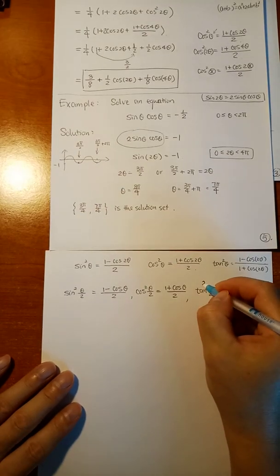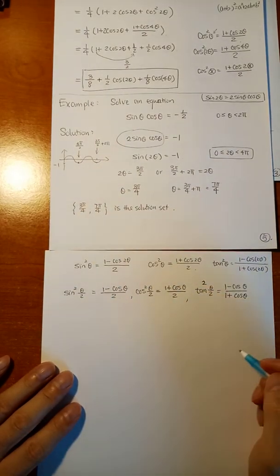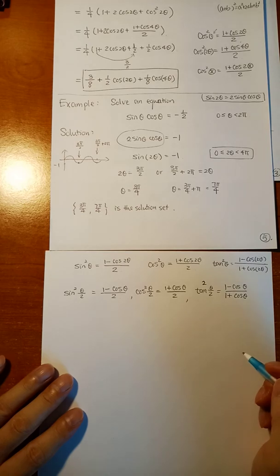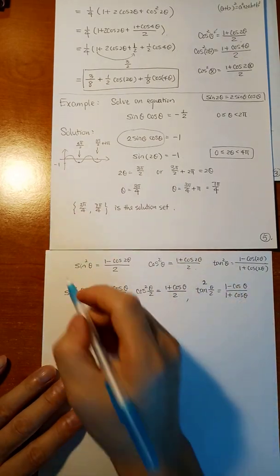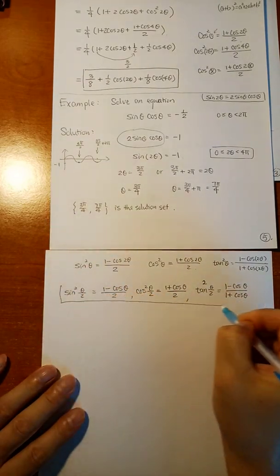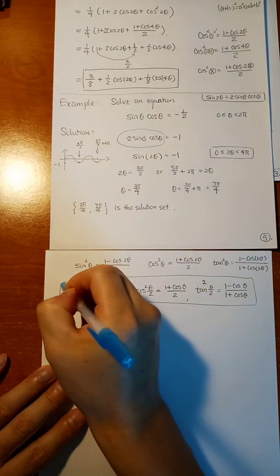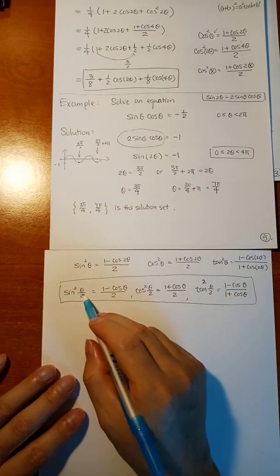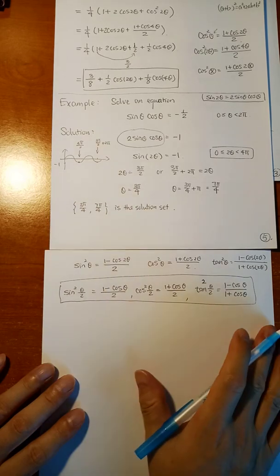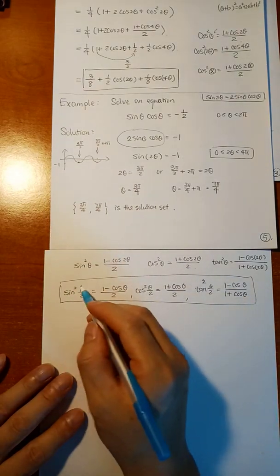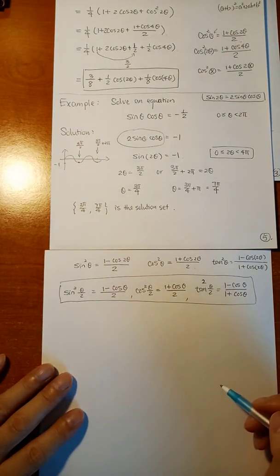So these are also useful formulas because they involve the half angle. It's not quite the half angle formula, but they have squares.